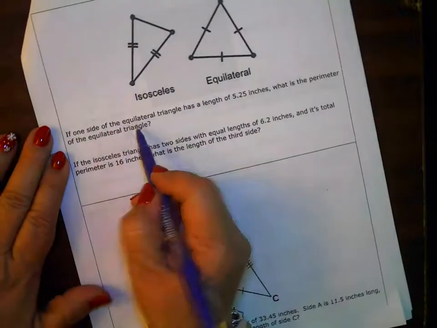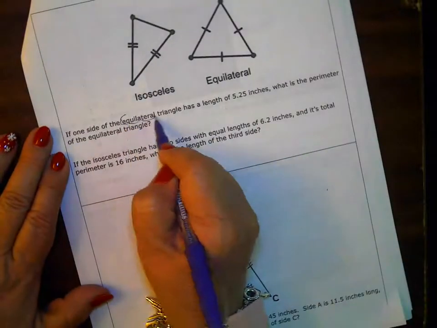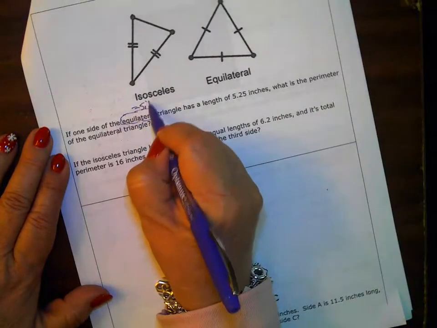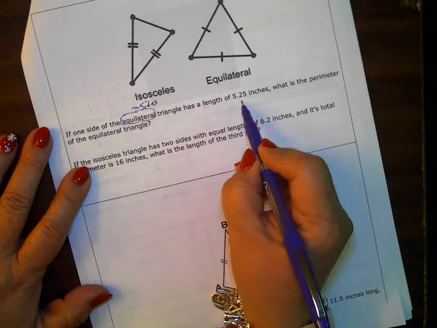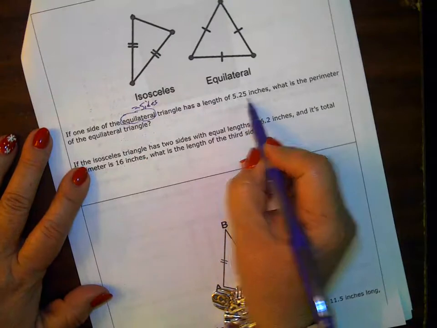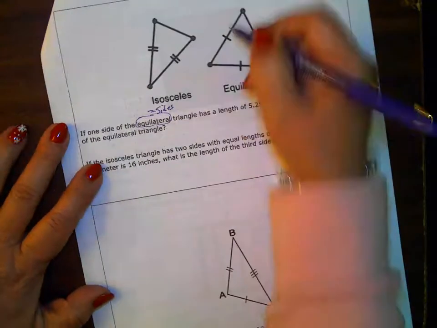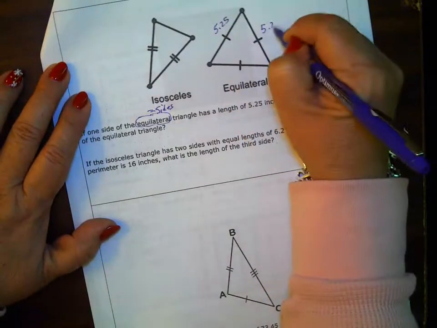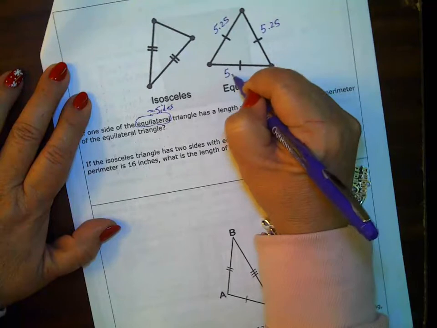If one side of the equilateral triangle, equilateral means that all sides are equal, has a length of 5 and 25 hundredths inches, what is the perimeter of the triangle? So this is going to be 5 and 25 hundredths, 5 and 25 hundredths, 5 and 25 hundredths.